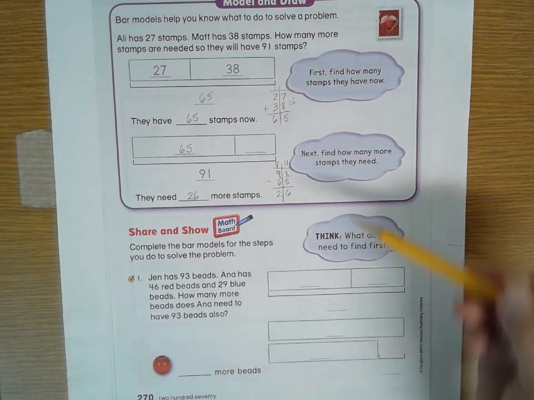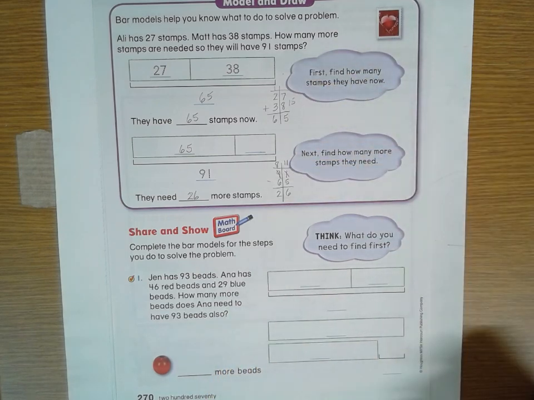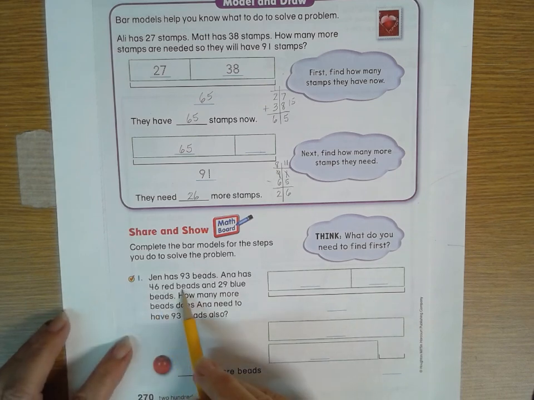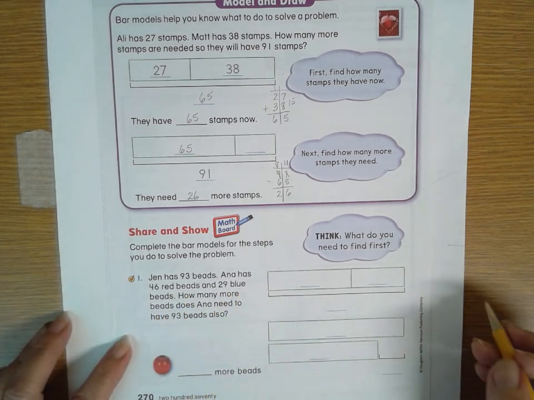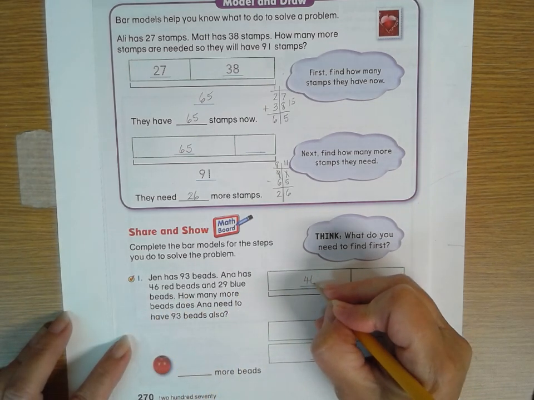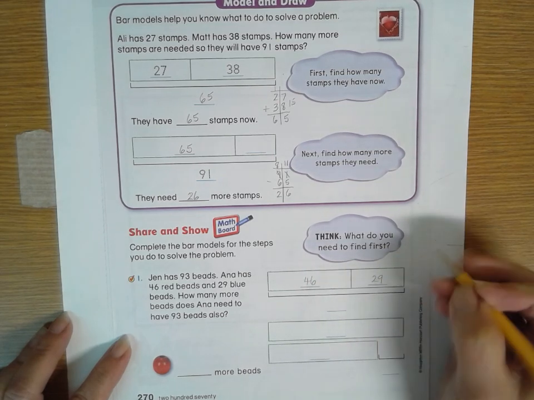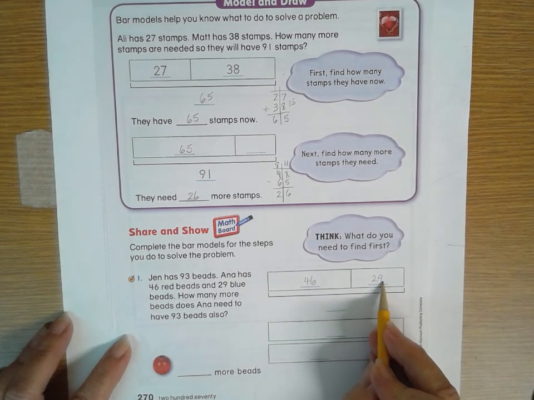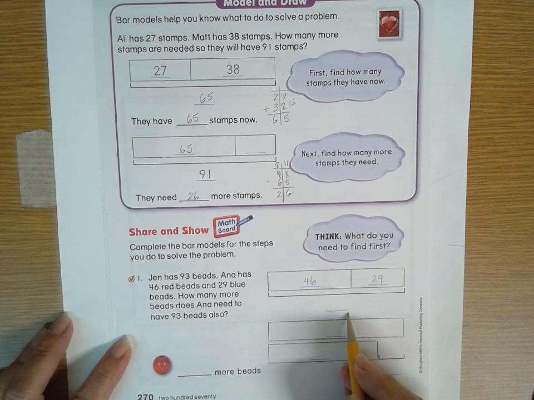Well, this is very similar to what we just did up there. It is a two-step problem. So what do we have to find out first? First, we need to find out how many beads Anna has. We know that she has 46 red and 29 blue, but we don't know what her total is. So there's her 46 and there's her 29. So we have the two parts. So to get the whole, or the total, we need to add.